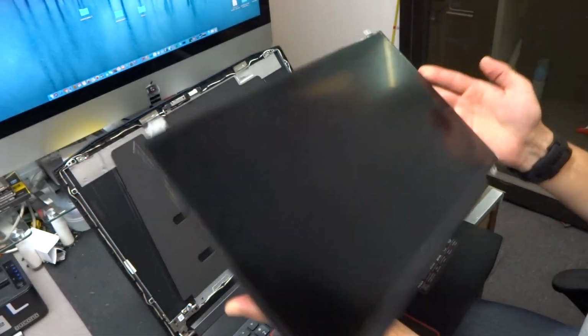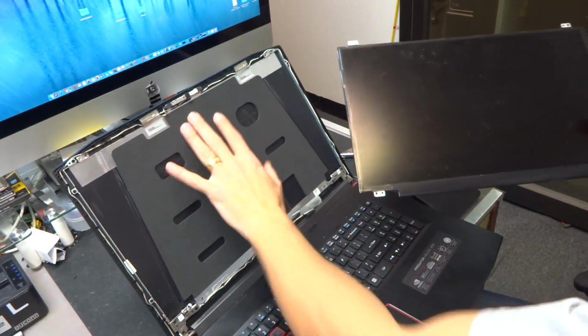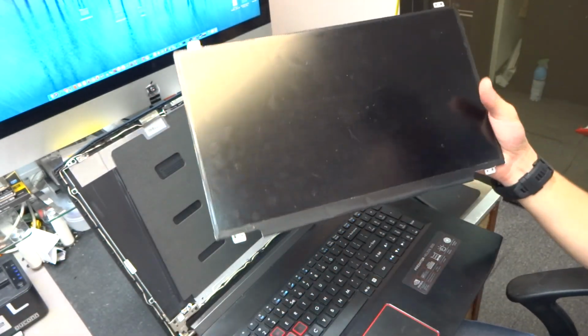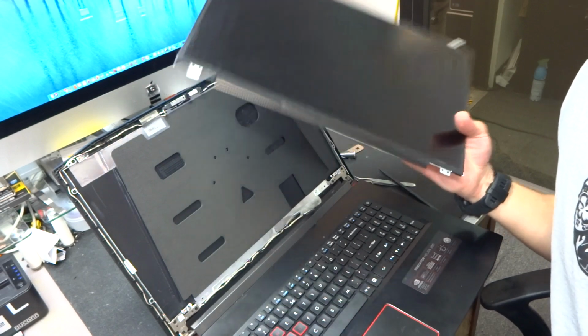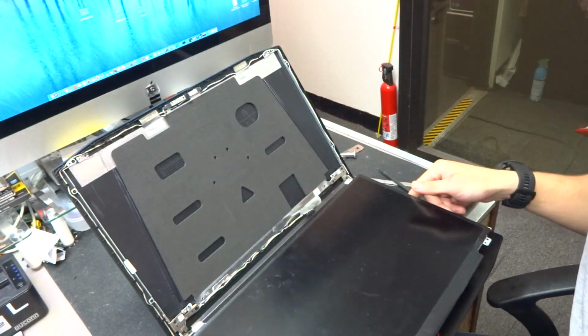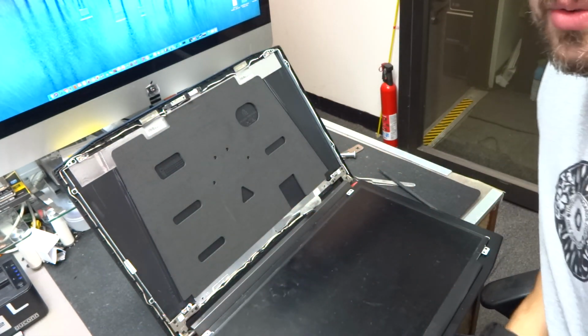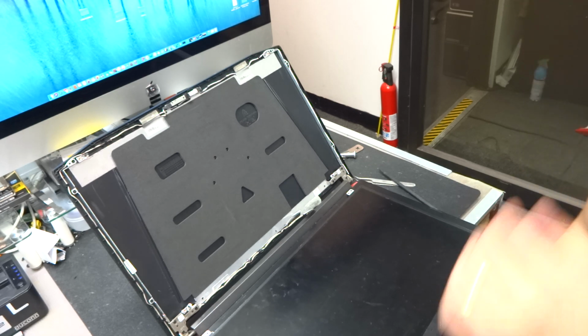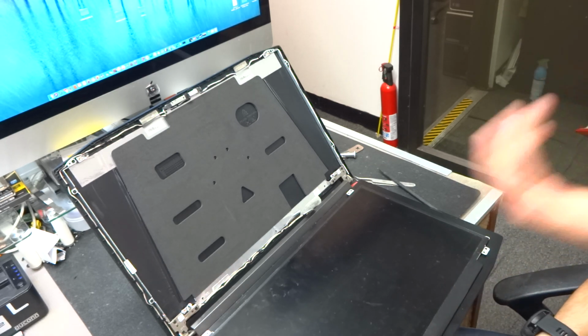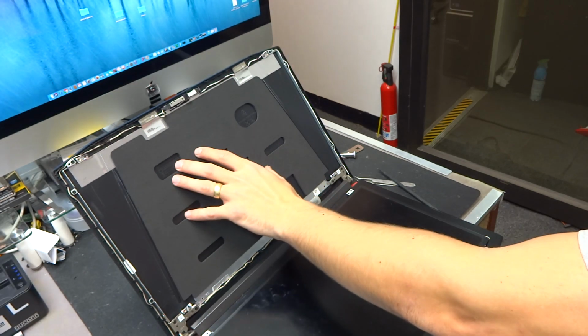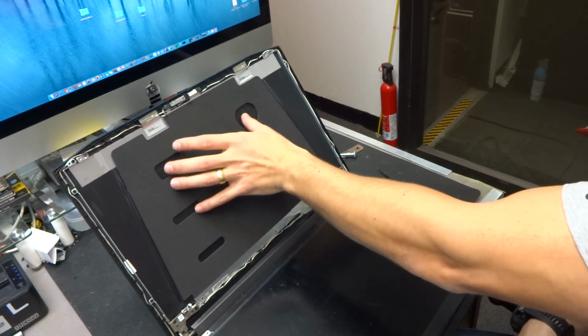This is your LCD. Now what I want to mention, since we're here, if let's say the screen would be the problem in your computer and you want to order a screen, many people do the mistake of actually ordering an LCD based on the model number of their computer, of their laptop.